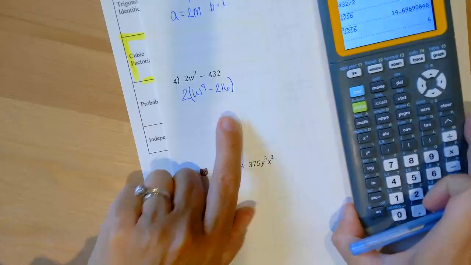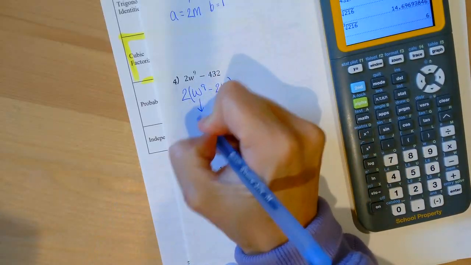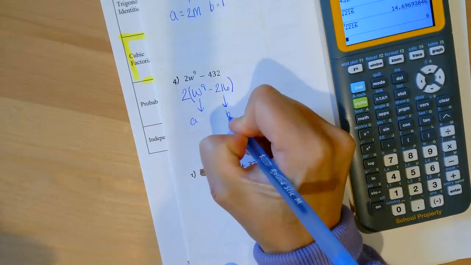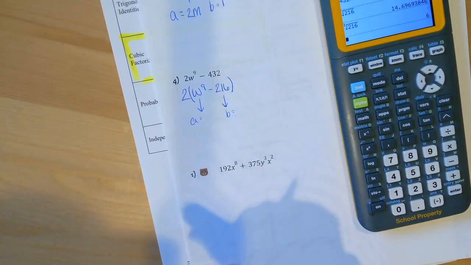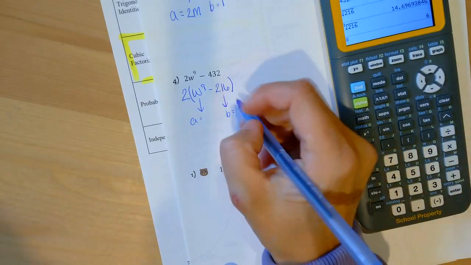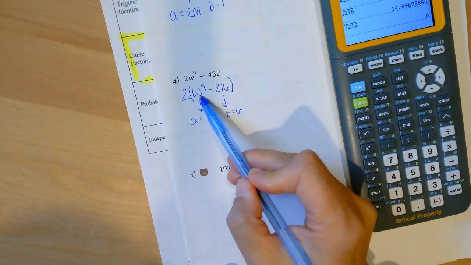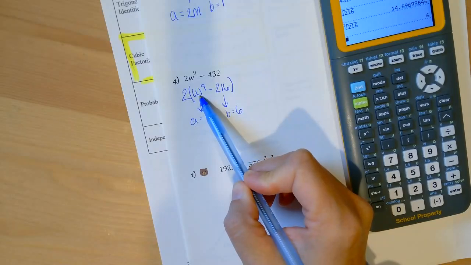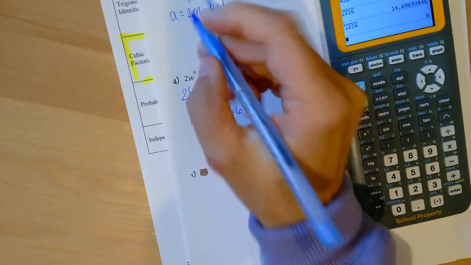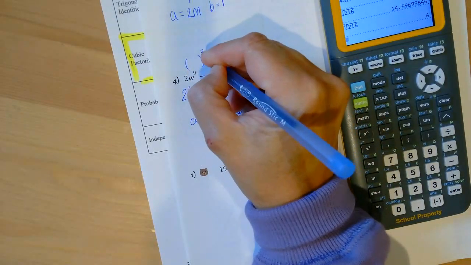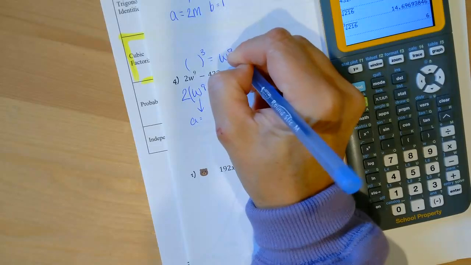6 is its value. Okay, so we have to identify the A and identify the B. And again, that just means, who am I cubing to get this? Well, we just said we're cubing 6 to get 216. Who am I cubing to get w to the 9th? So think that through. Who would I cube so I get w to the 9th?